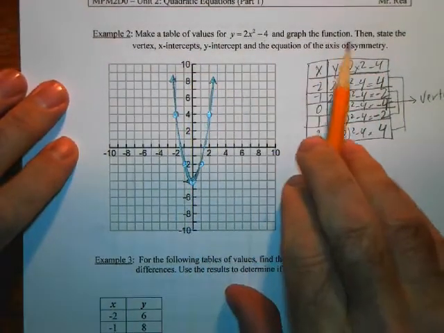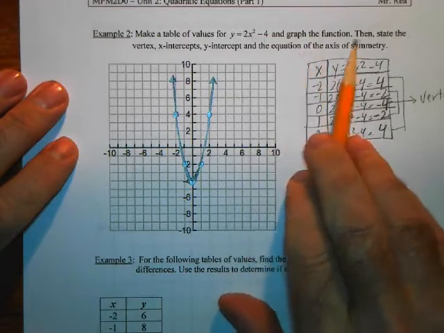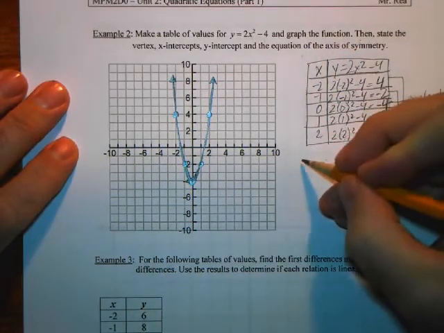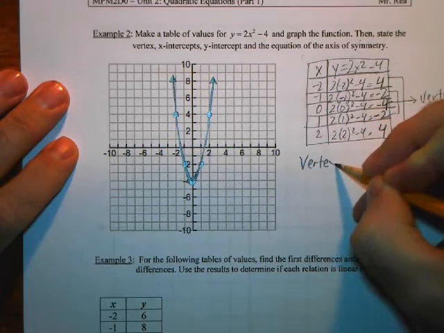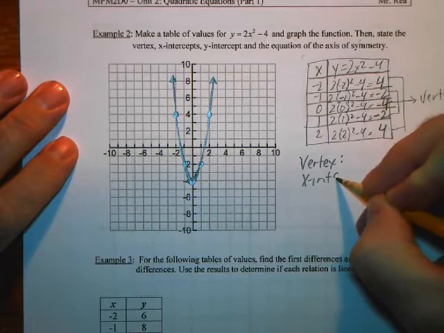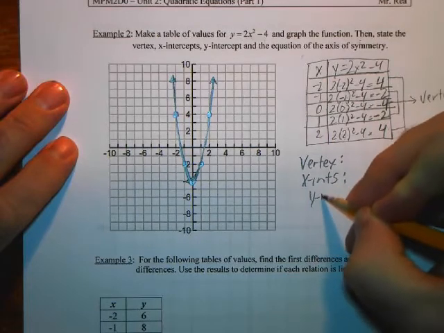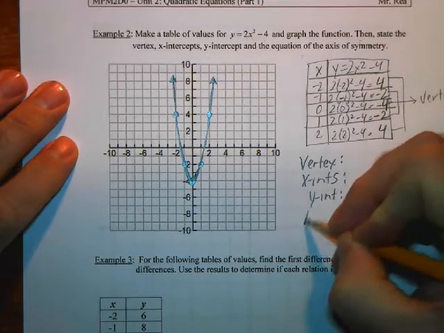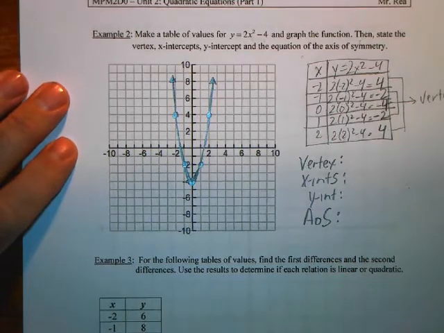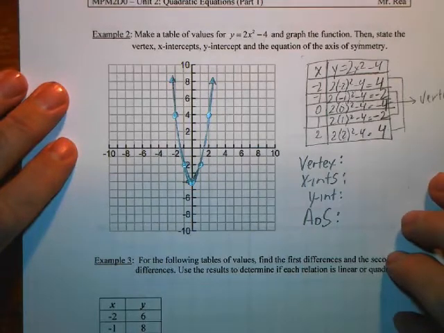So we graphed the functions. Now they want us to state the vertex, the x-intercepts. So let's just list these things we need. Vertex, x-intercepts, I'm going to shorten that. And then y-intercept. And axis of symmetry, I'm going to call AOS. Okay, these are going to be things that you should be able to pull off by just looking at a graph, and do it very quickly.